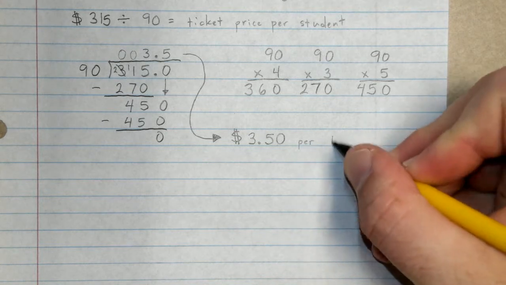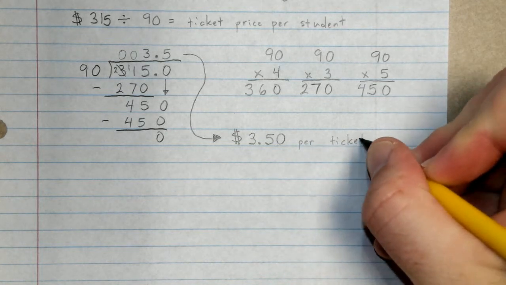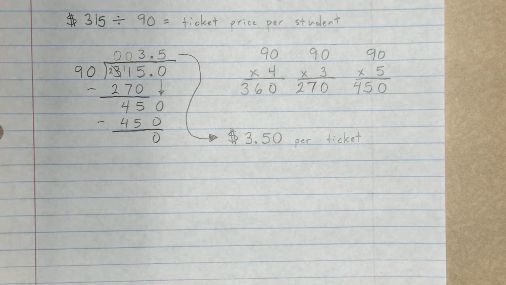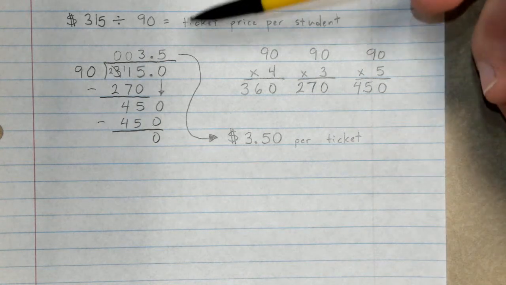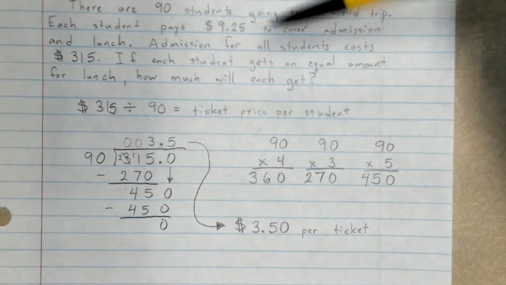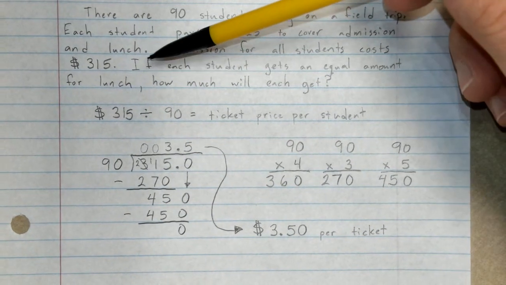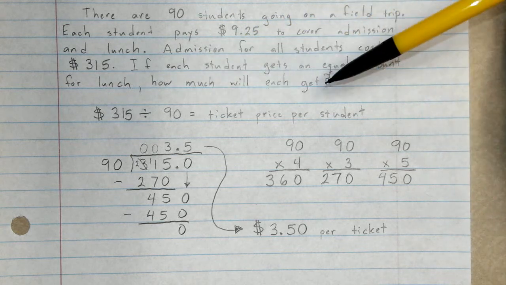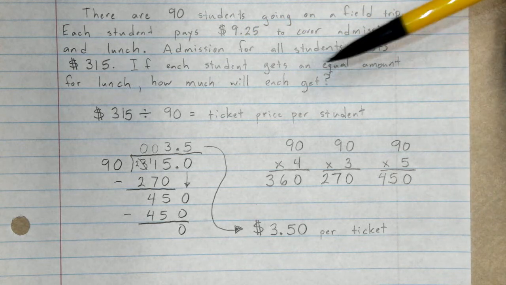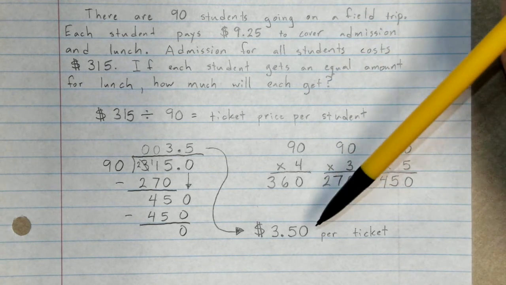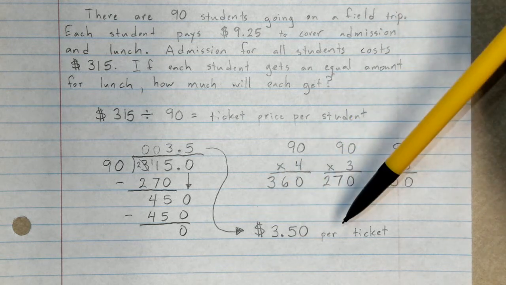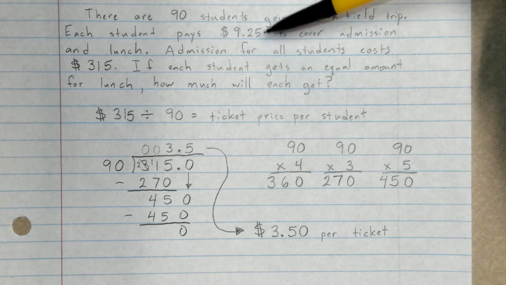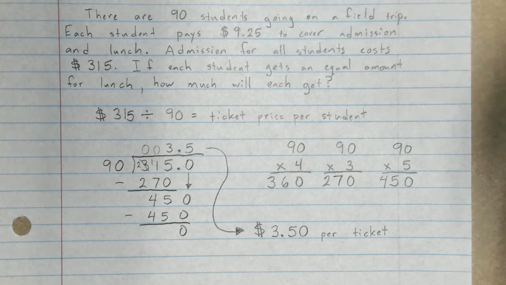Okay. Now, it would be nice if that were the end of our problem, but it's not. This just tells us the ticket price per student, but the question asks, if each student gets an equal amount for lunch, how much will each get? Well, we figured out what each student is paying for their ticket. We also know what they paid originally to go on the trip.